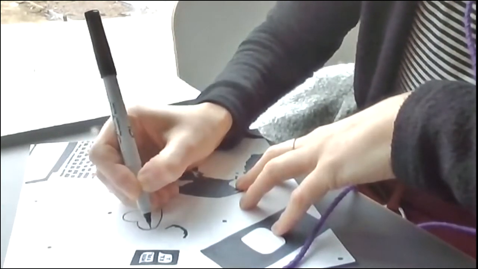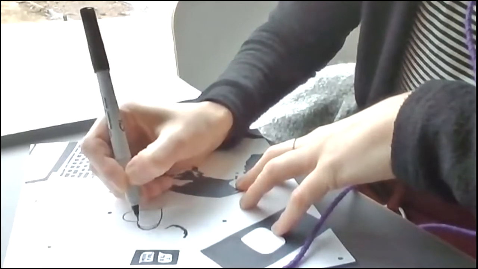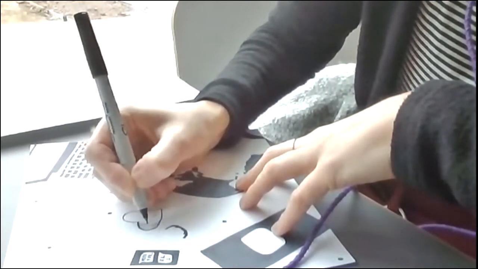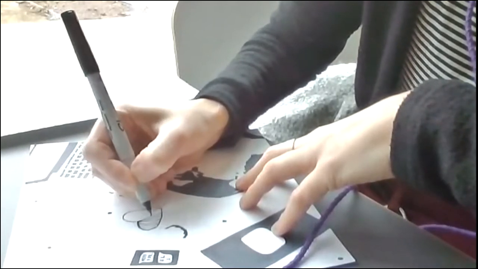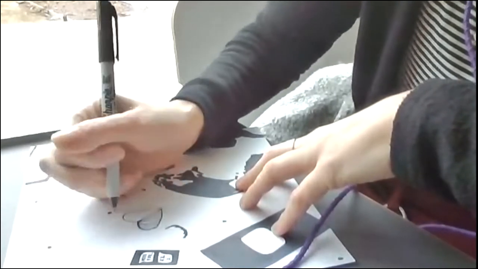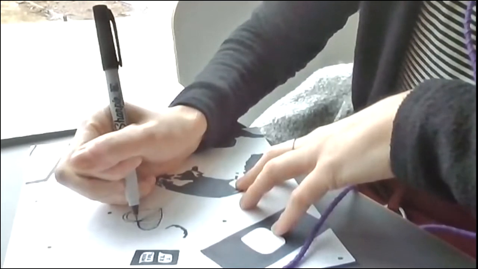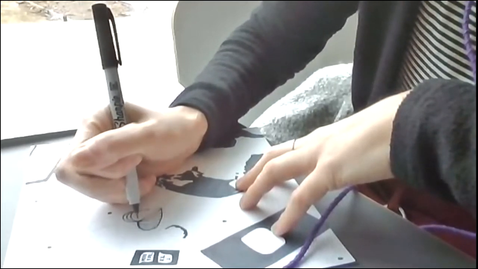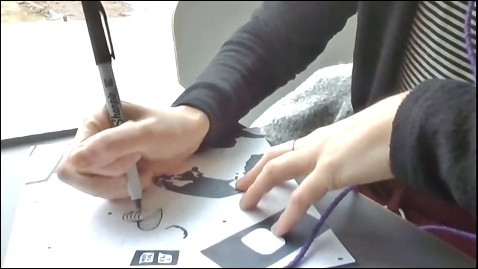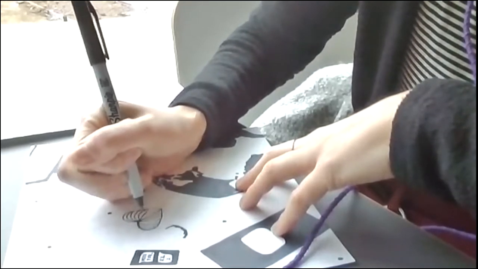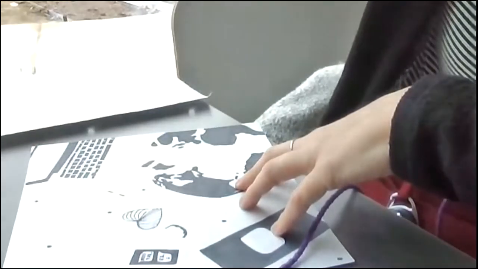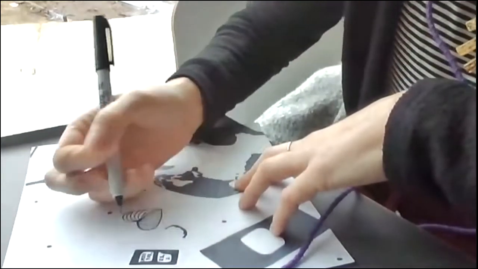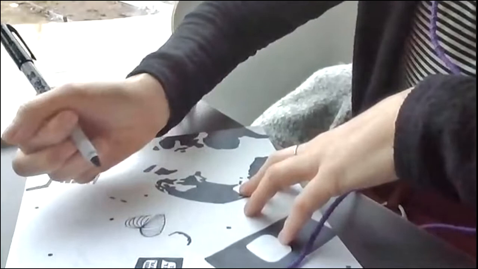So maybe I want to do cross-hatching for this one, and maybe I want to make my heart look kind of like it's three-dimensional, so I'm kind of curving. Once again, do this in pencil first, just in case you don't end up liking the way it looks. I just kind of have to go ahead because I don't think you could see it if I did it in pencil.